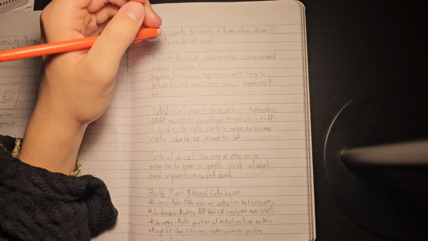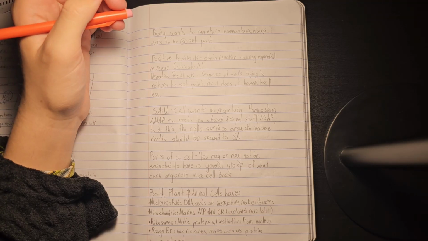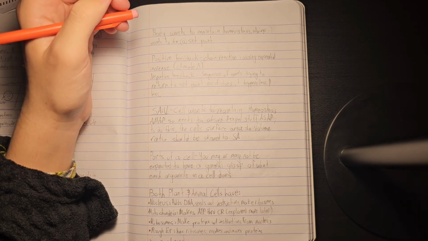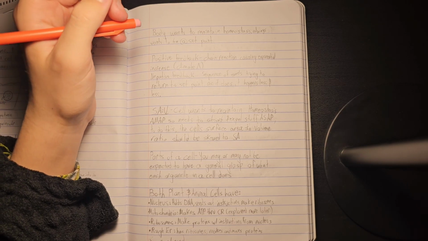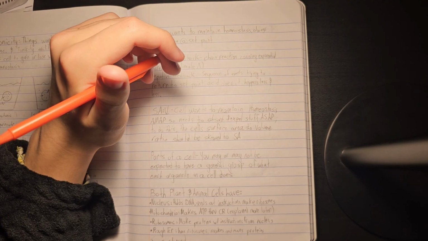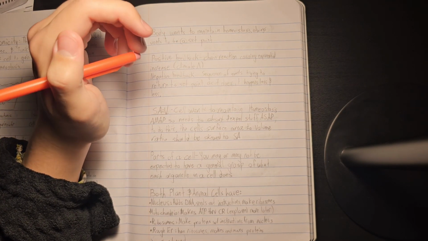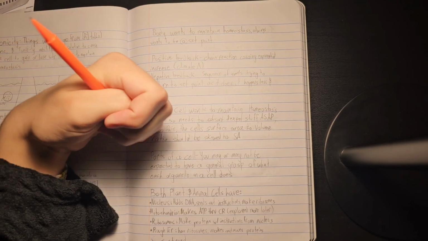Now, surface area to volume ratio. A cell wants to maintain homeostasis as much as possible, so it needs to absorb and expel stuff as soon as possible. To do this, the cell's surface area to volume ratio should be skewed toward surface area, so it can absorb more stuff into its body quicker.